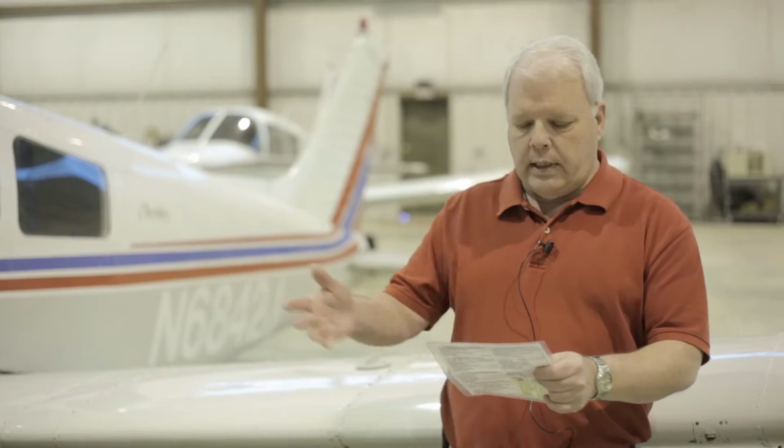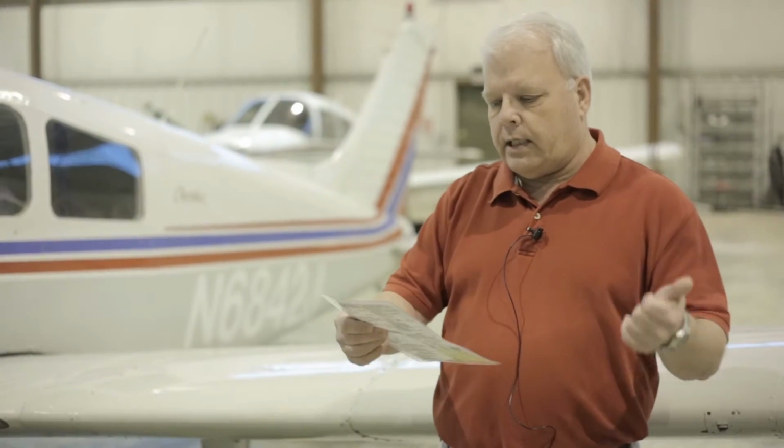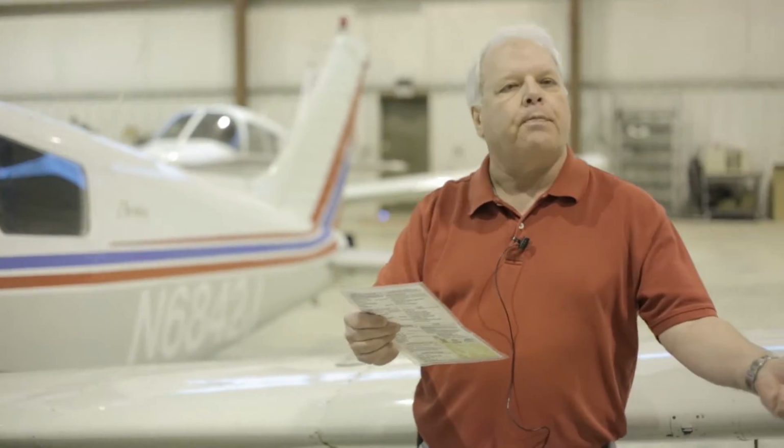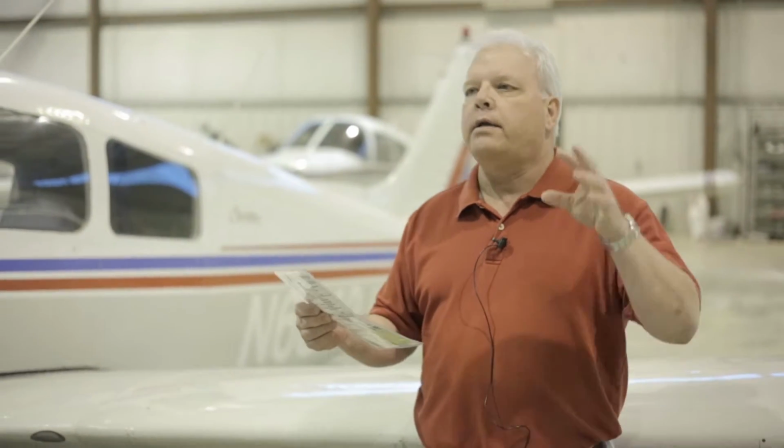For example, for climb, on this airplane right here: is the power set? Is the fuel pump off? Have we leaned the mixture? Various things that we want to check during the climb. During cruise, we'll do the same kind of thing. During descent, we'll turn the fuel pump on. All these are items that are verified by the checklist. This is to make sure that A, we haven't skipped anything, and B, that we've done everything in its proper order. Every commercial professional pilot uses a checklist.